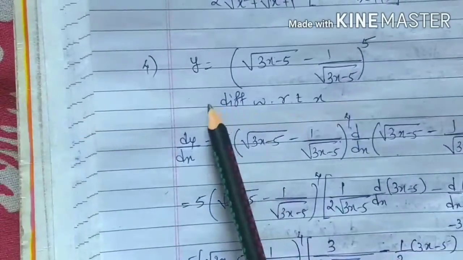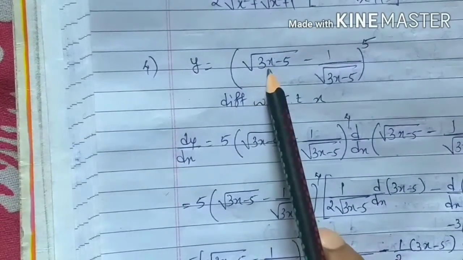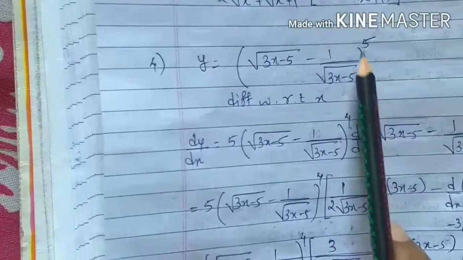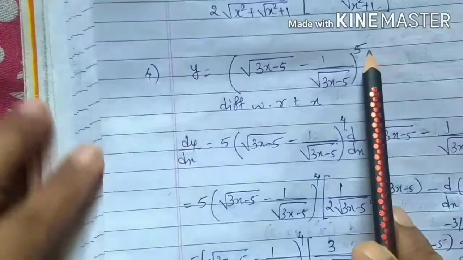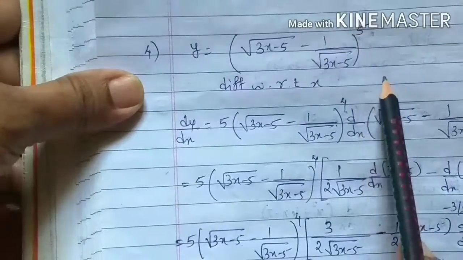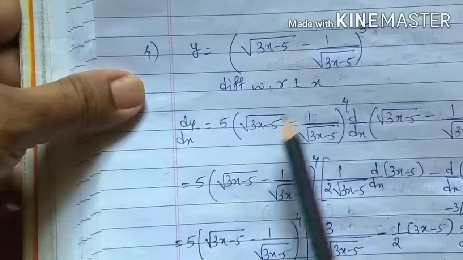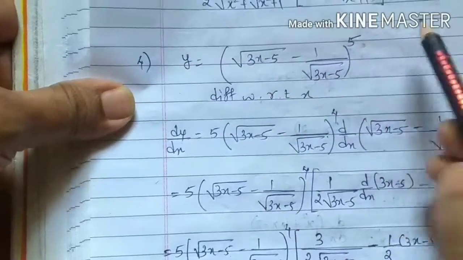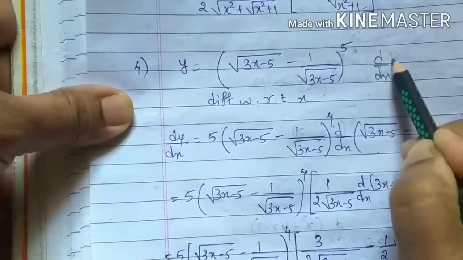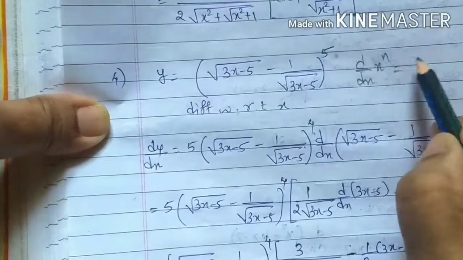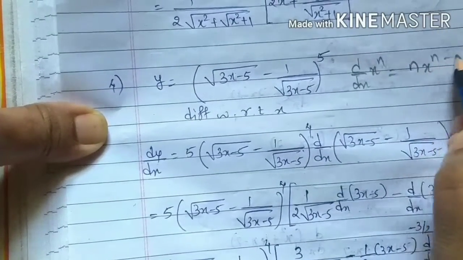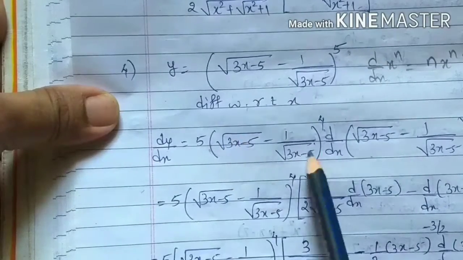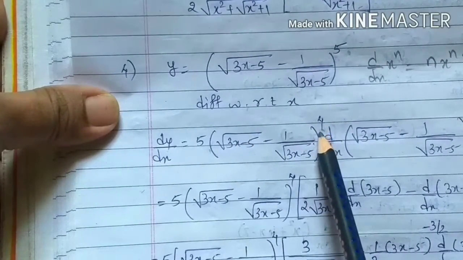Now the next is y is equal to (square root of 3x minus 5 minus 1 upon square root of 3x minus 5) whole raised to 5. So differentiating with respect to x. So it is of the form x raised to n. So what is the derivative of x raised to n? n x raised to n minus 1. So 5 will come down, this whole bracket raised to 4.